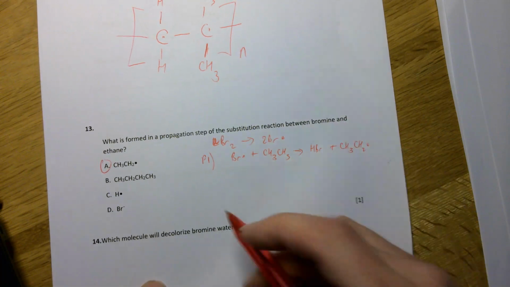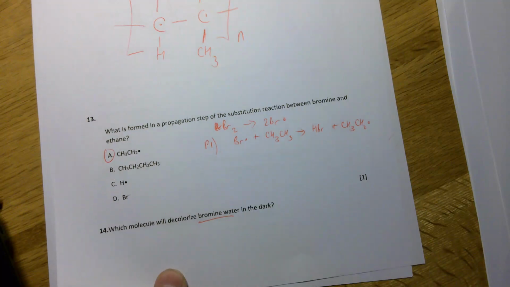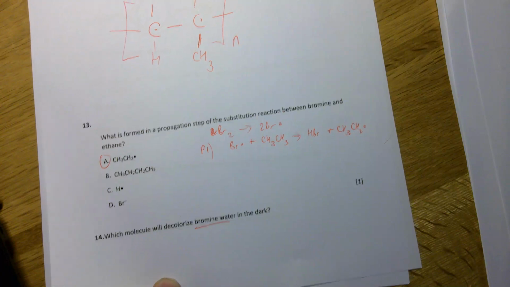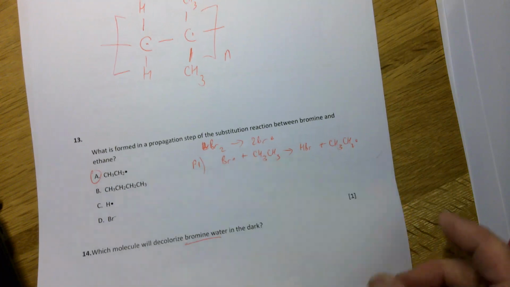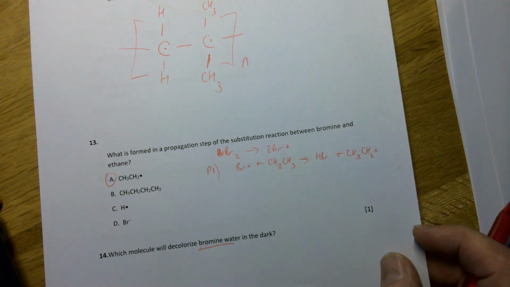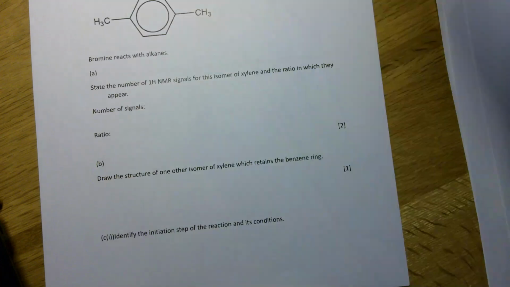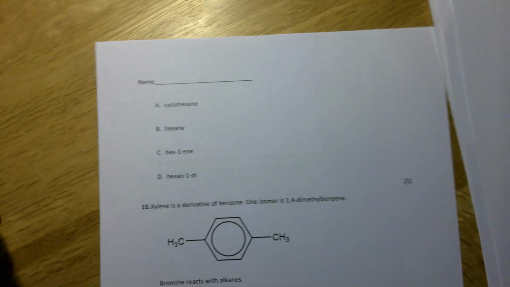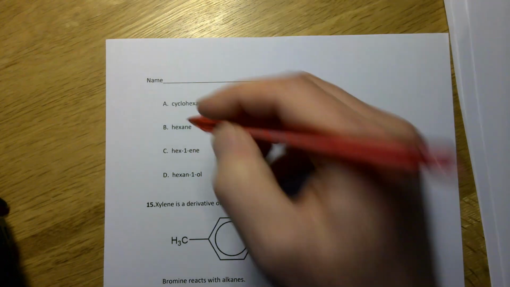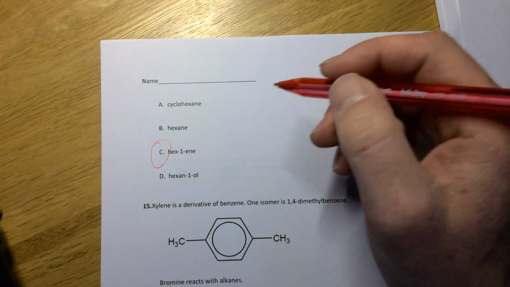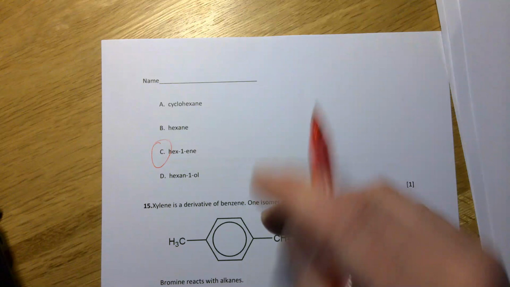But bromine also can react with molecules in the dark. It doesn't react with alkanes in the dark. Bromine water, as you have known since year 10, reacts with alkenes and does it whether it's dark or light. You don't need the UV. So you have to look for which one of these is an alkene. Bromine water reacts with alkenes. The only alkene here is hex-1-ene. Lots of you put all sorts of strange answers. It's just the bromine water test.